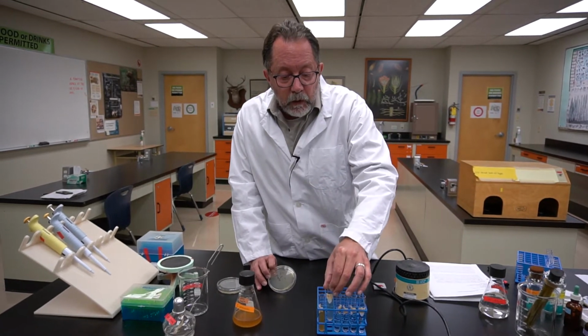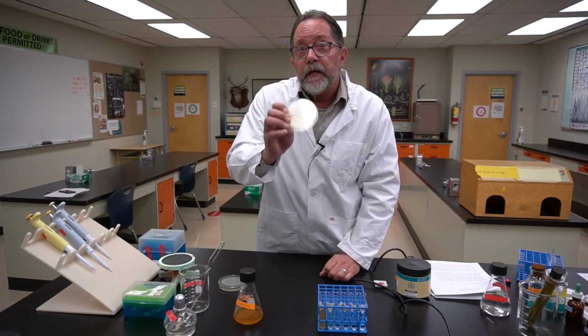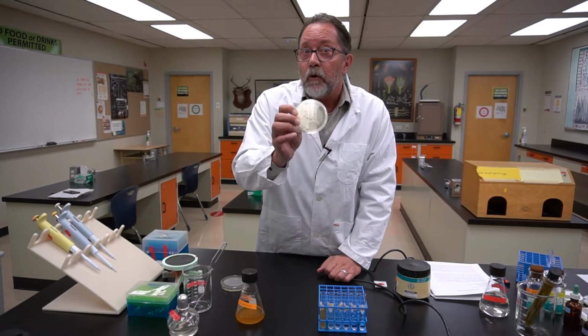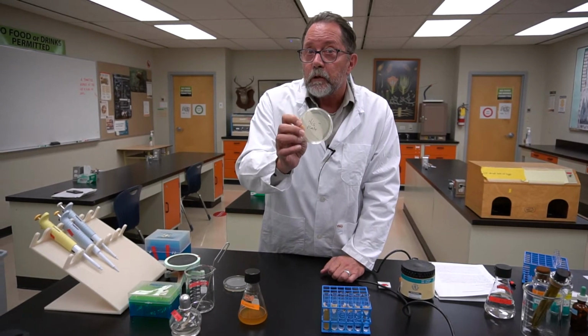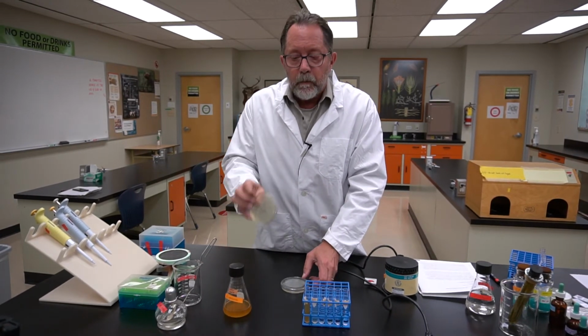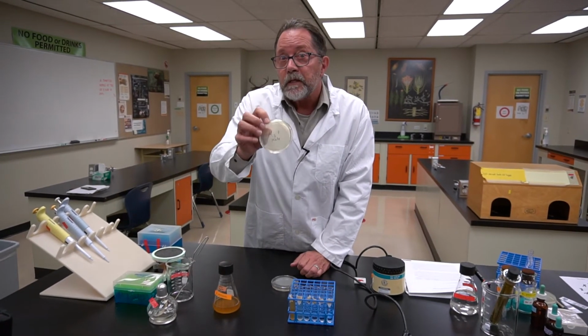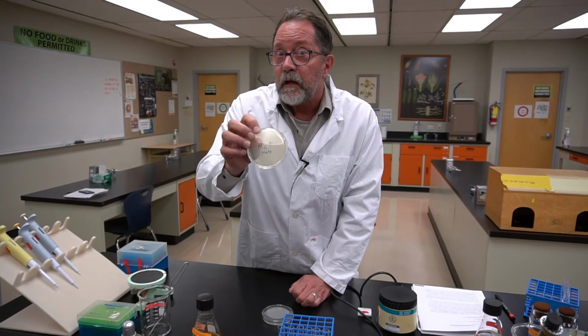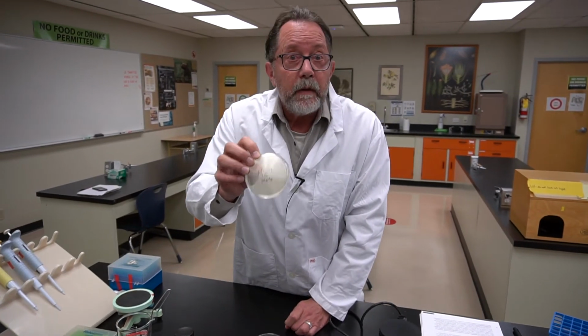So I want to put a lot of cells on the His minus plate because only a few revertants are going to grow. And I want to put a low number of cells on the His plus plate because every cell I put on there will be able to grow.